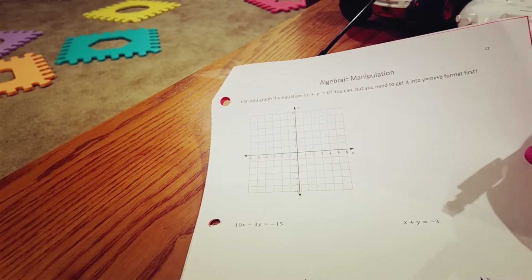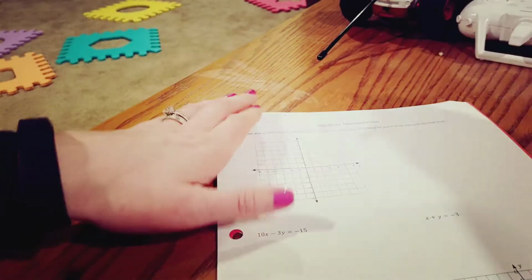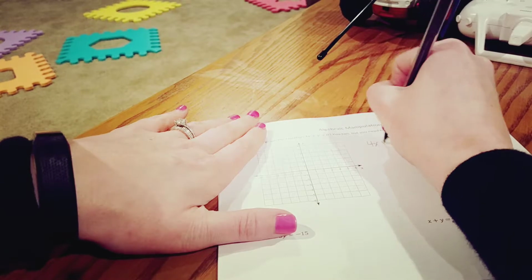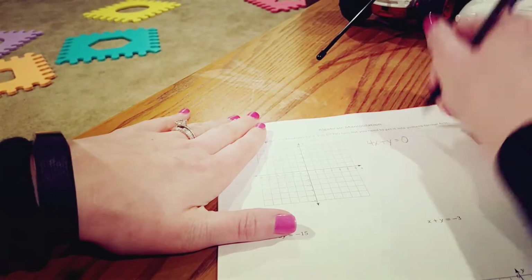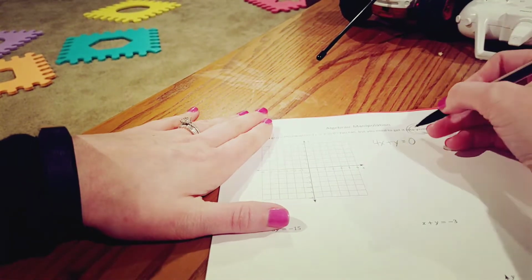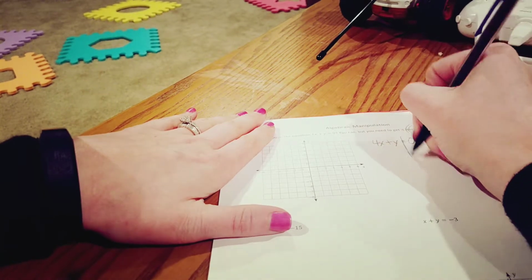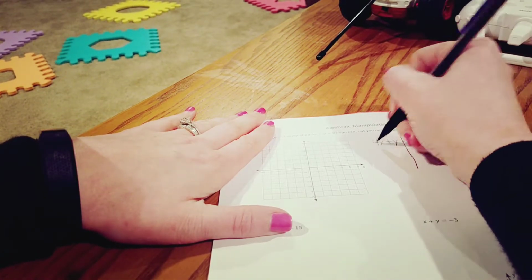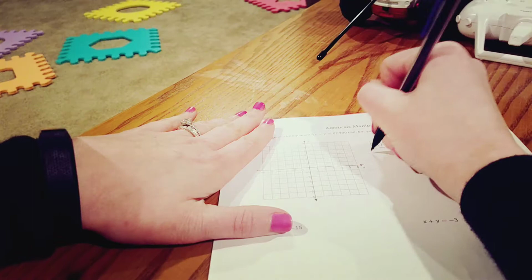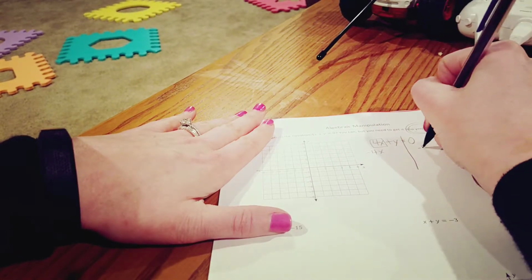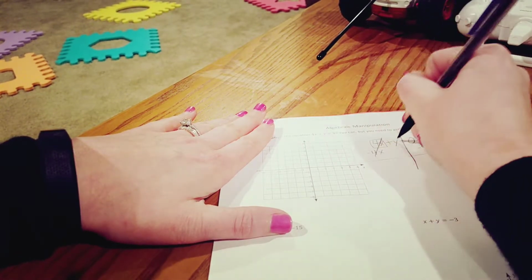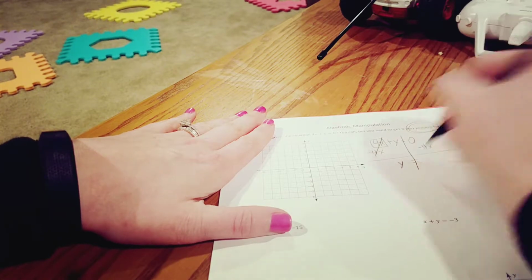So it starts off 4x plus y equals 0. So what you need to think to yourself is to get it into y equals mx plus b format, y's got to be alone. So looking at this one, over here with the y is a 4x. So follow my normal rules. I'm going to subtract 4x. By doing that, I just have a y left over here.